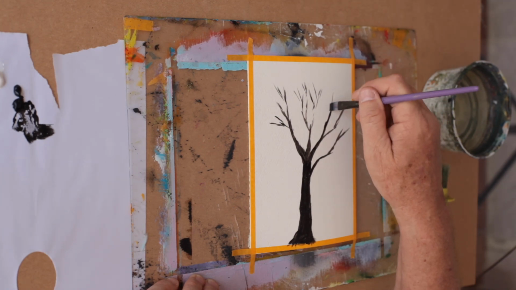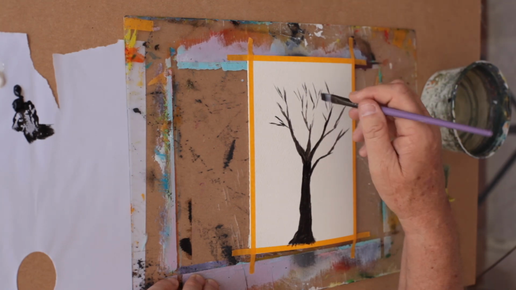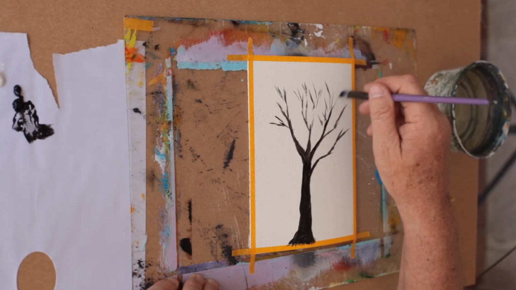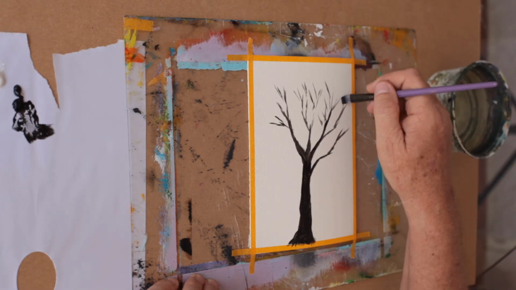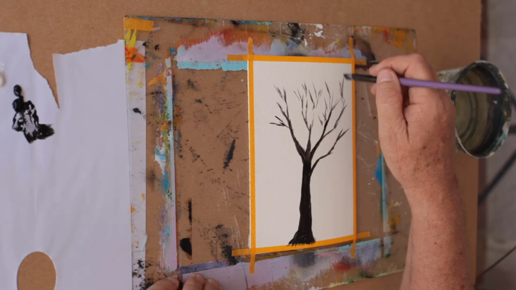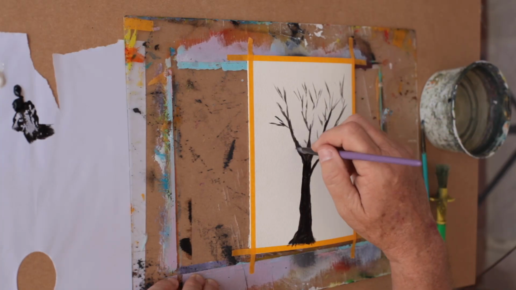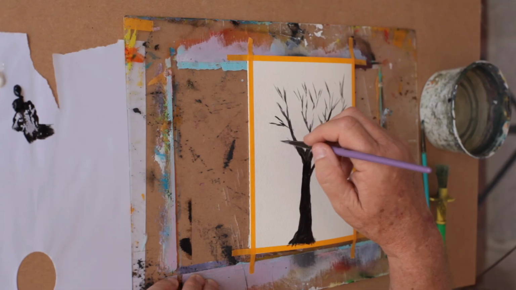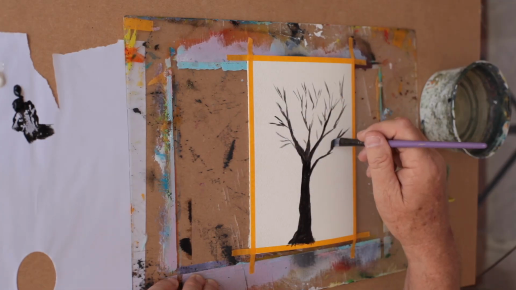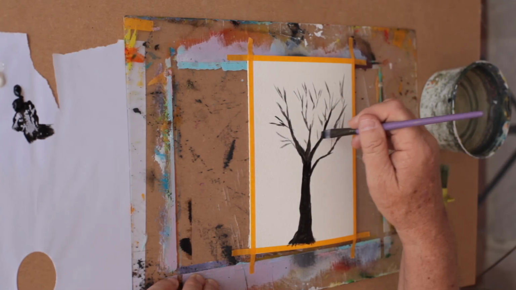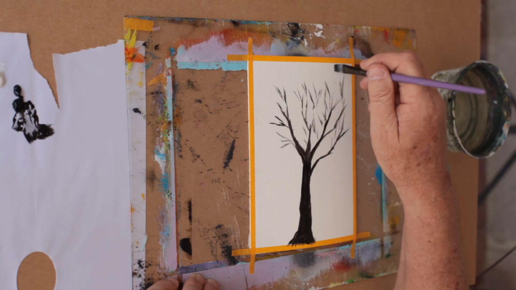Any direction, any angle, it doesn't matter, so long as there's something for the leaves, the foliage, to hang on, so it doesn't look like they're suddenly appearing out of space. Okay, so that's the basic framework of your tree done.